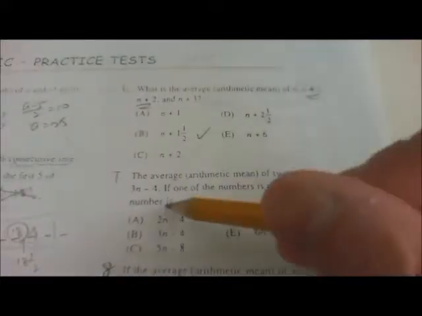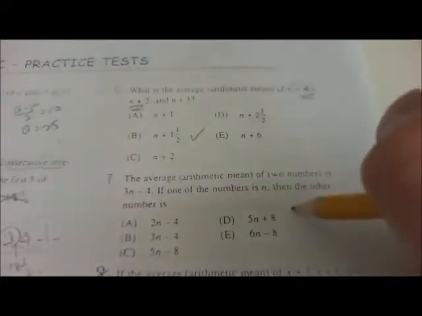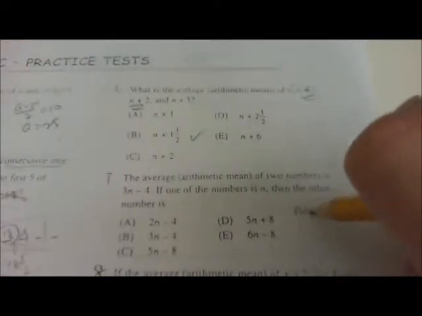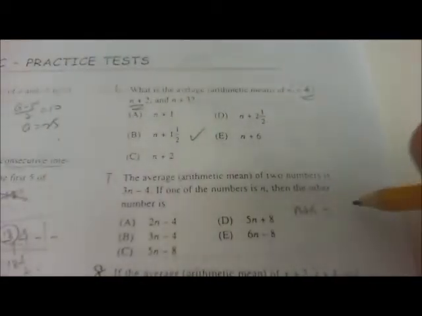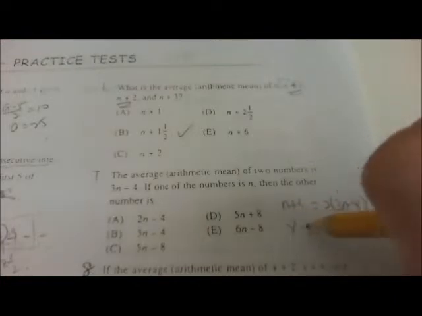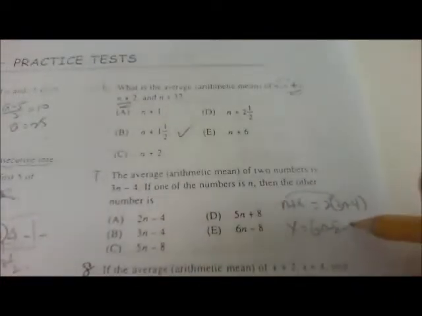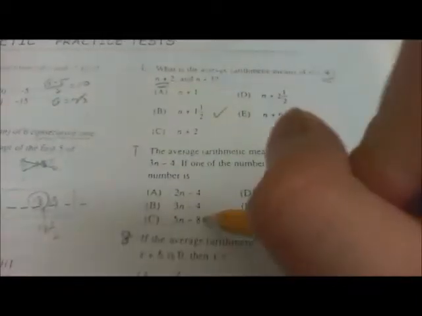Number 7. The average of 2 numbers is 3n minus 4. One of the numbers is n. So the average is 3n minus 4, so n plus x over 2 equals 3n minus 4, which means n plus x equals 2 times 3n minus 4. So x equals, moving this over, 6n minus 8 minus n. So you will have 5n minus 8 as the answer. The answer is C.